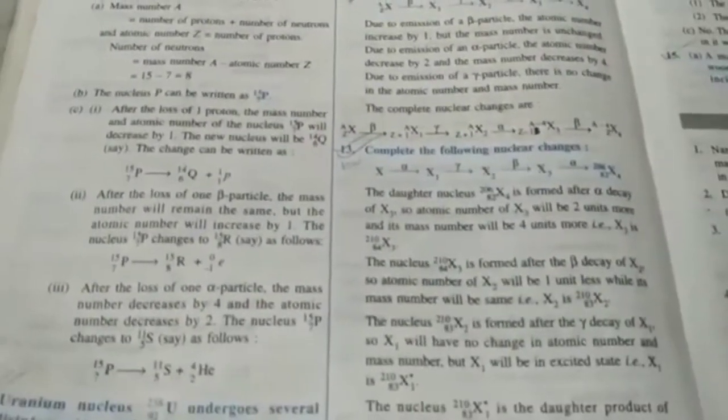You need to read all the solved examples, but you need to solve questions 11 and 13. These two numericals have to be solved.